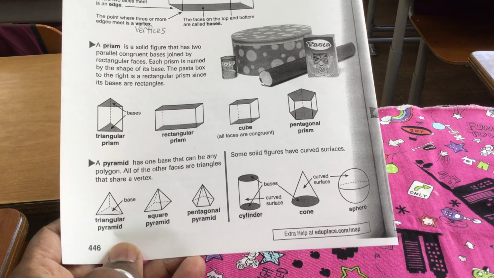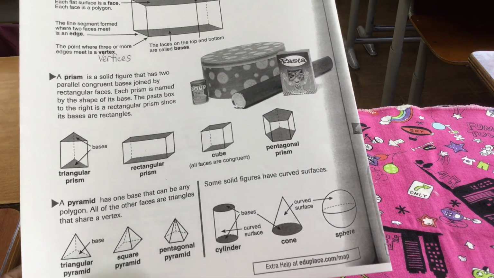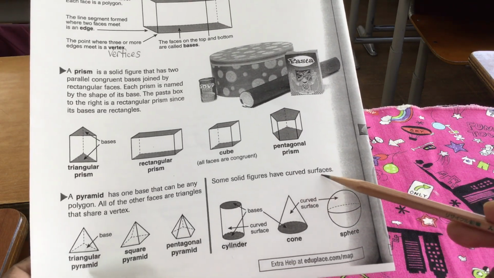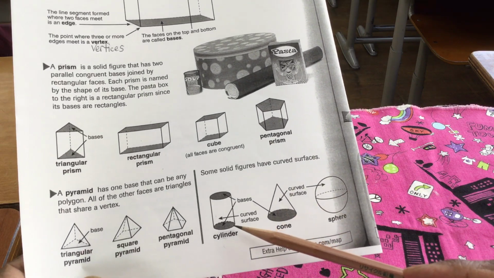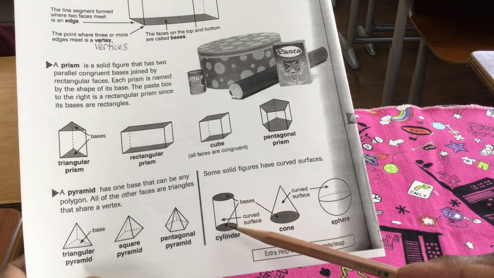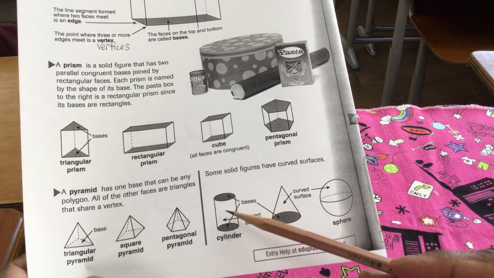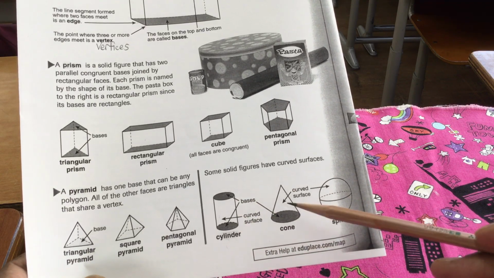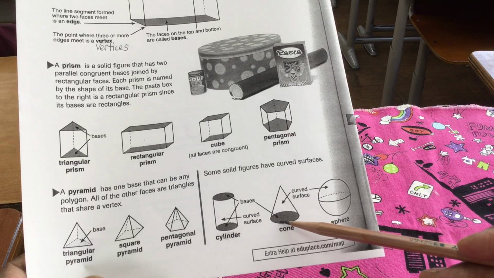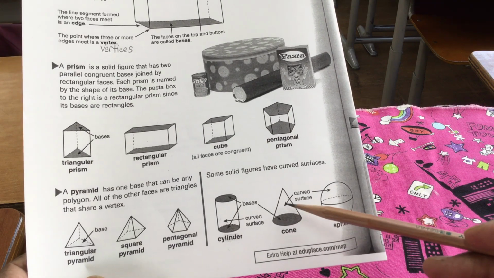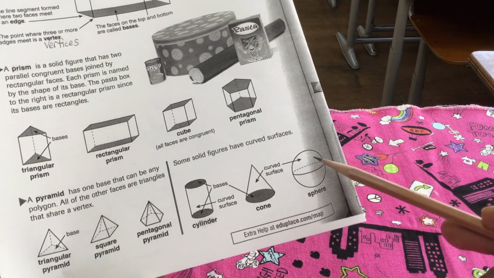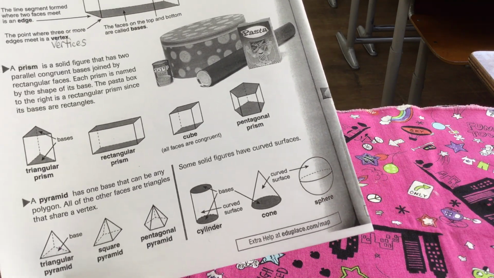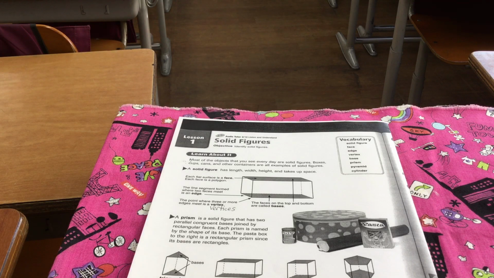And finally, we learned that some solid figures have curved surfaces. I just showed you a few. We have a cylinder. These are the bases. It has a curved surface. We have a cone. That's the base, and it also has a curved surface. And then the sphere, which has a curved surface. Okay, so we went through all of those.